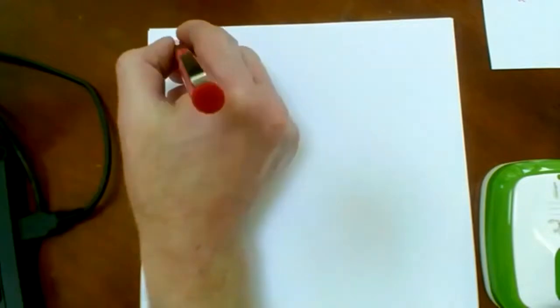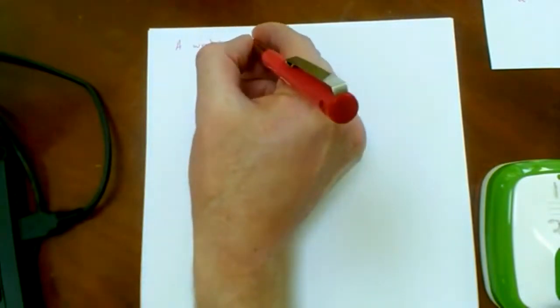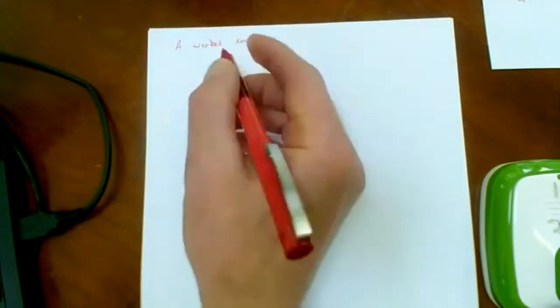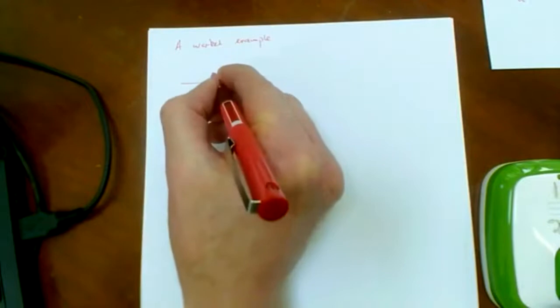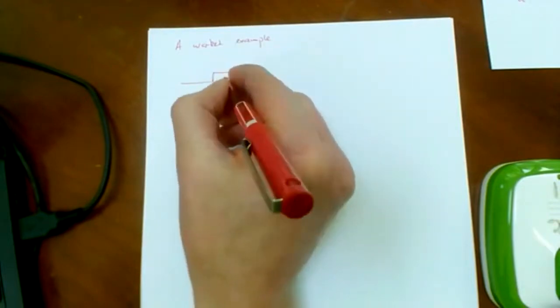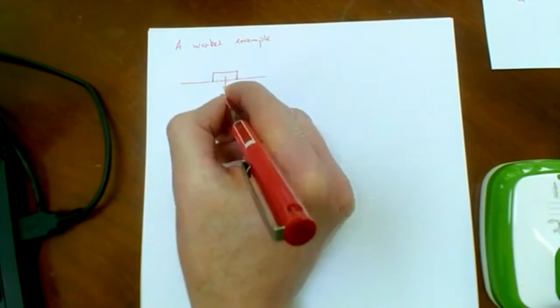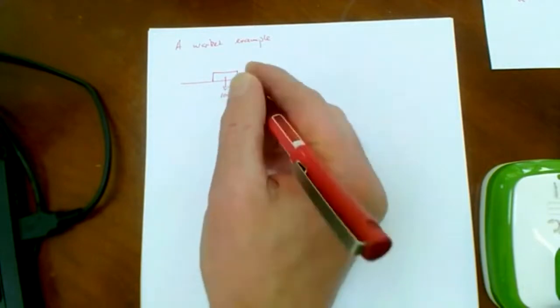A worked example on this composition resolution business. So let's take an object. Let's say it has a mass of 100 kilograms, so there's a force of 100 g newtons is the weight.